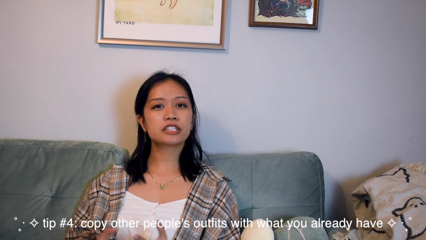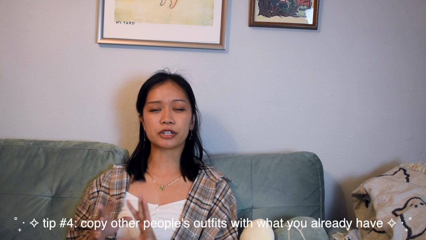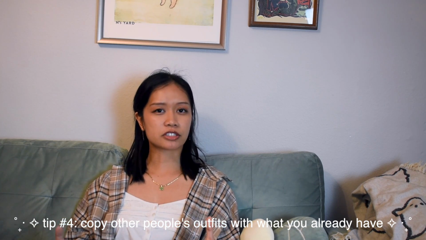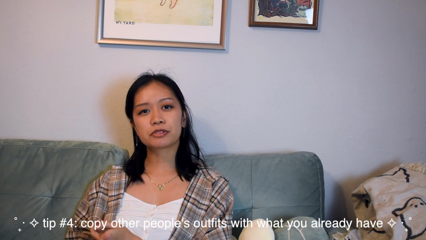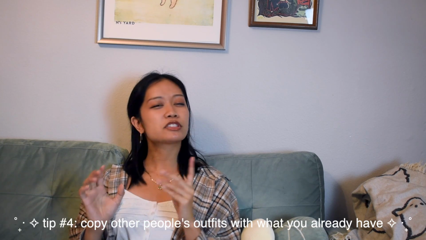I would also suggest trying to copy other people's outfits when you're just starting to figure out how to build up an outfit and how to find your own personal style. You can definitely copy some people's outfits, but you don't have to copy them exactly. Obviously you're not going to have the same exact shirt and top as them, but try to figure out what's similar in your closet and copy their outfit with what you already have rather than buying something new.